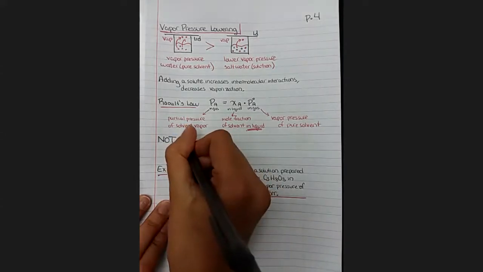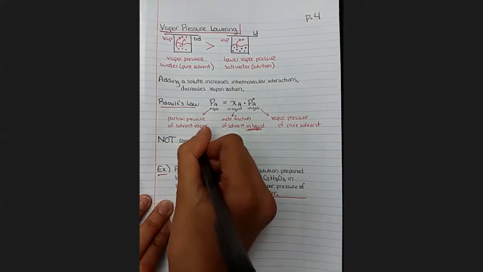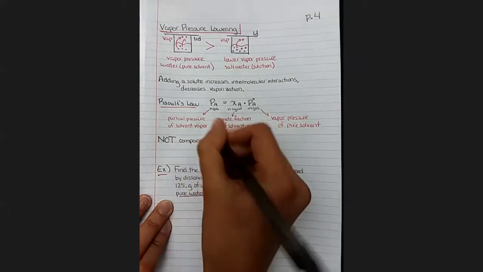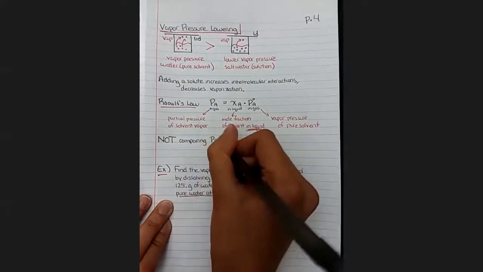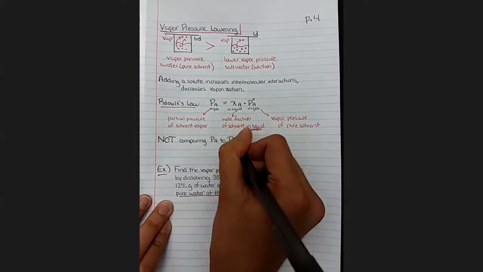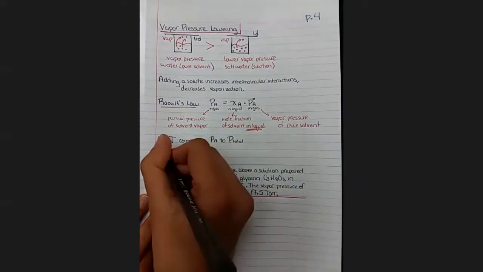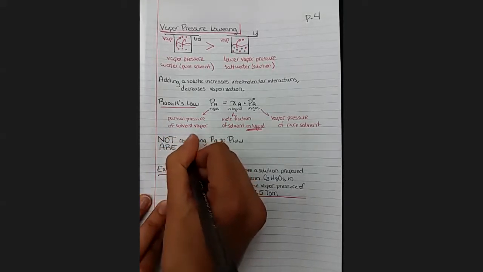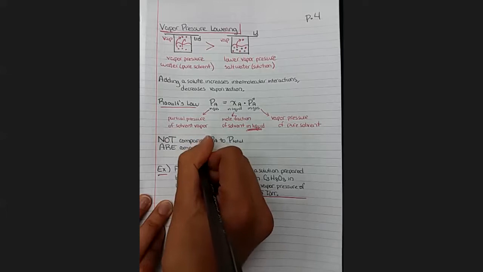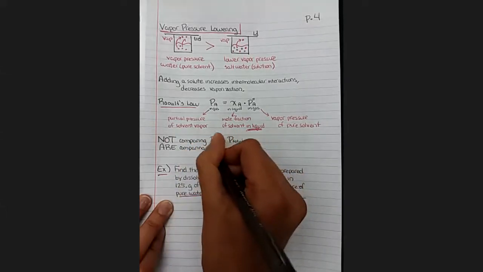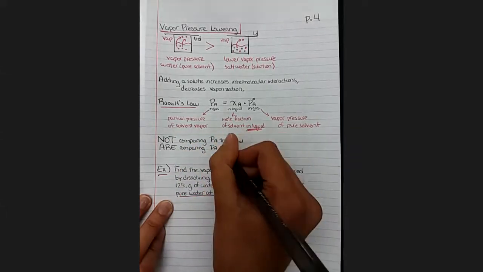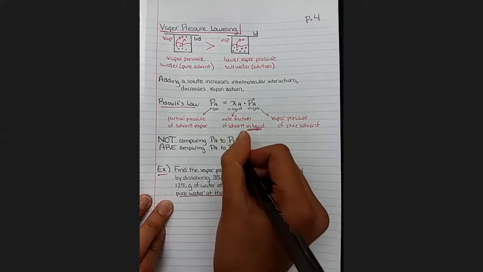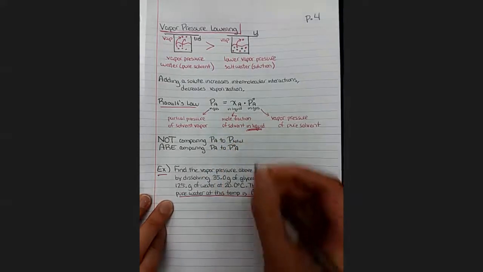So what we are not doing with this formula is comparing the pressure of piece A to the pressure of the total. We're not talking about that fraction. What we are doing is comparing the pressure of A to the pressure when it's by itself. So the partial pressure of A in a mixture compared to partial pressure of A in a pure solvent.